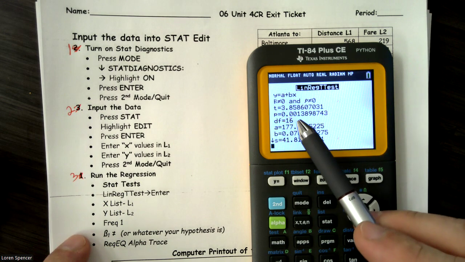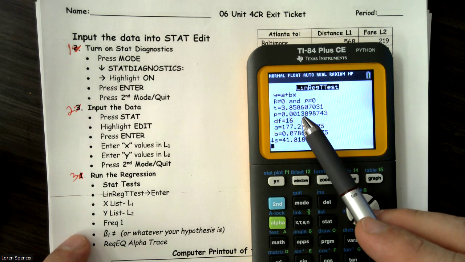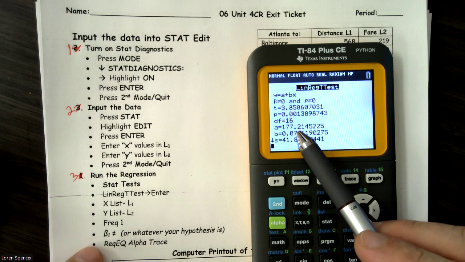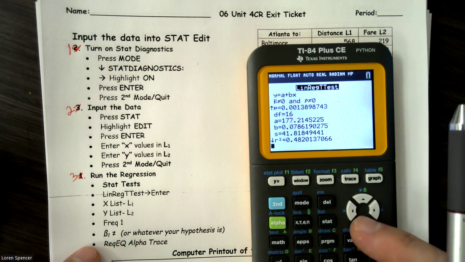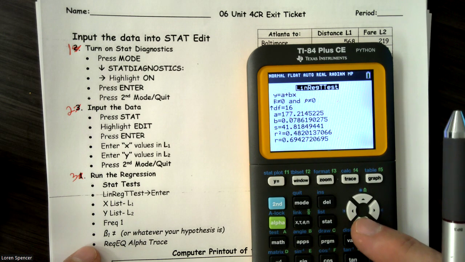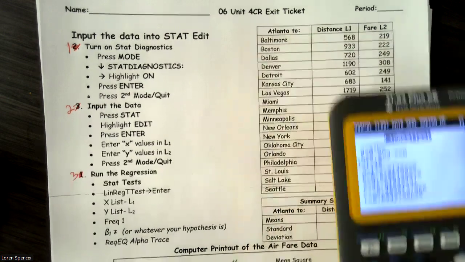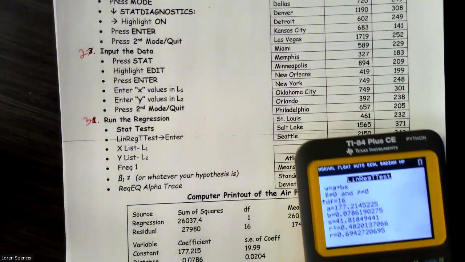All right. So we got a t statistic of 3.85. We got a p value. We got degrees of freedom. We have a y-intercept, a b. You can scroll down. We see an s, an r squared, and we also have a correlation coefficient. I know you don't know what all that stuff is. Don't worry too much about it.